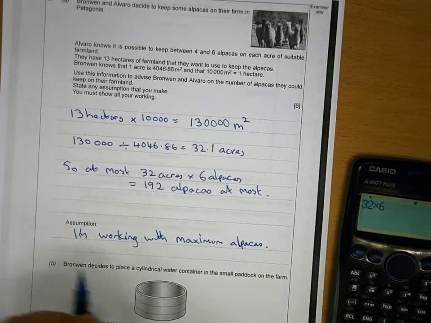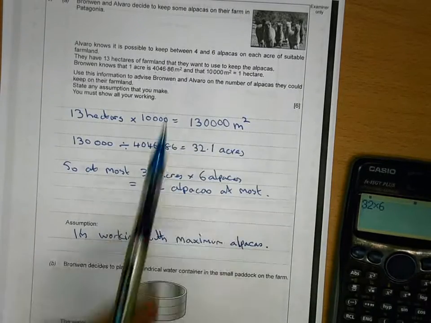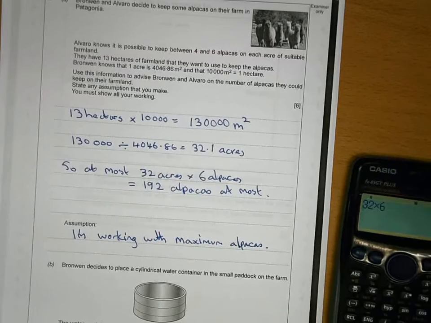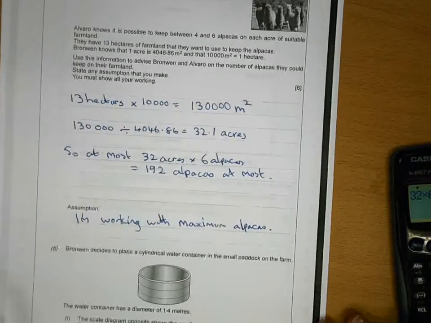Okay, you could have gone with 5, between 4 and 6, and done 5. You could have gone with 4 and said, well, you can keep at least, doesn't matter. Okay, so I'm working with the maximum, you could have done something else.